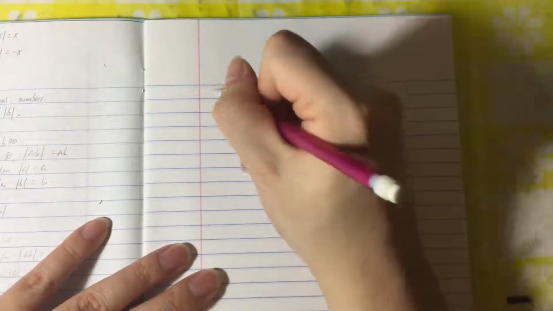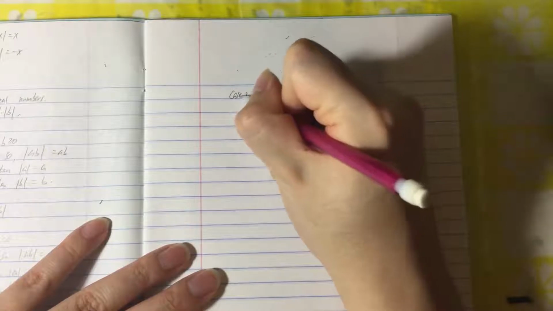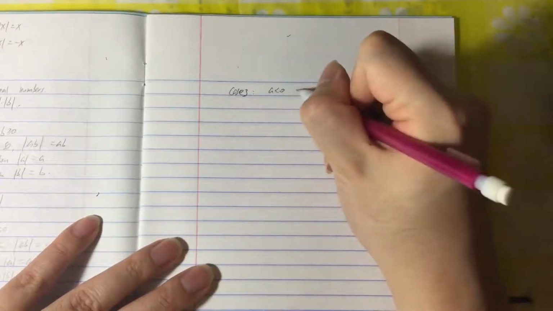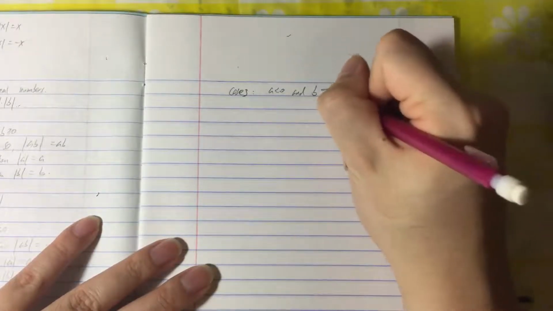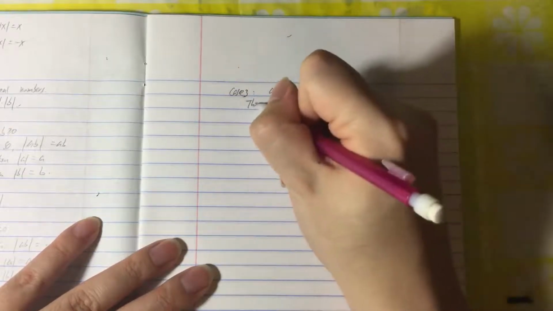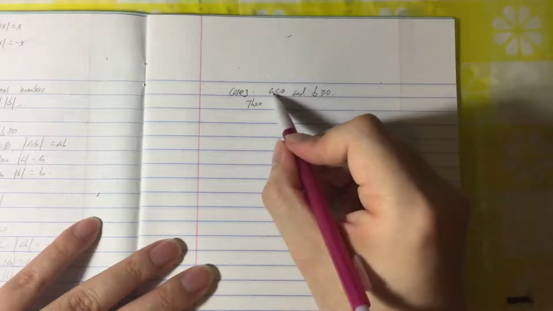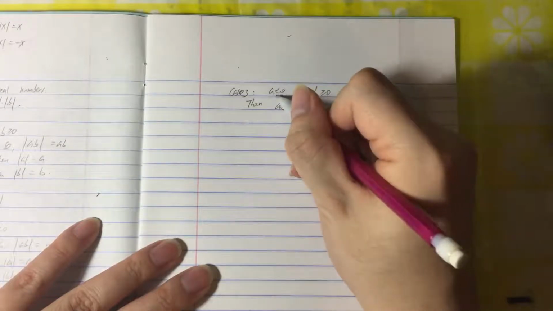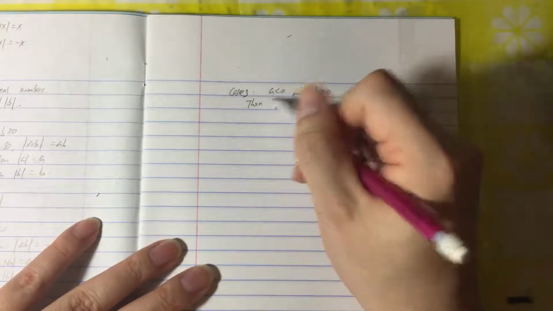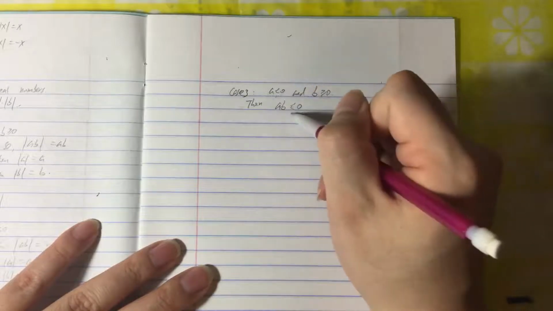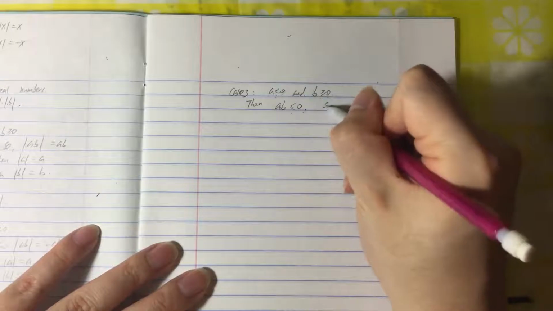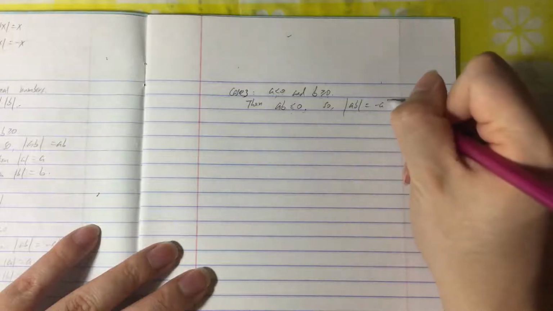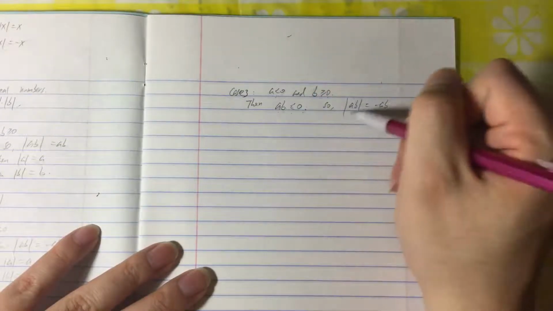Next, case 3: a is negative, b is positive. a is less than 0, and b is greater than or equal to 0. Then if I multiply ab, a negative number times a positive number must be negative. So since ab is less than 0, when I take absolute value of ab, I get negative ab.